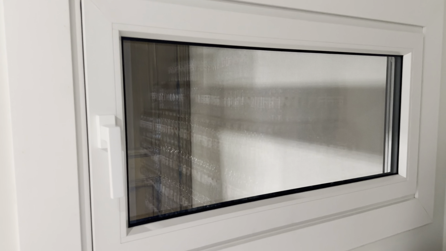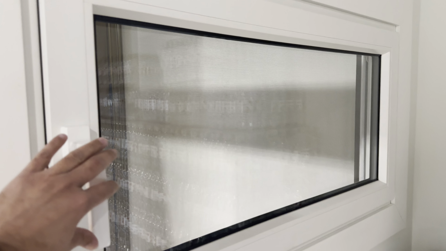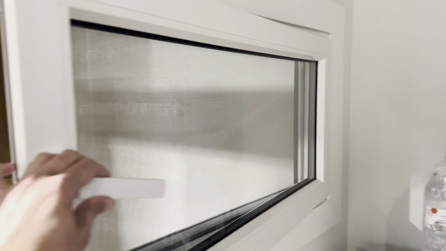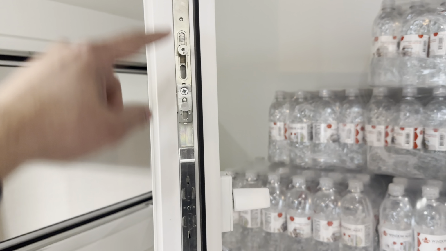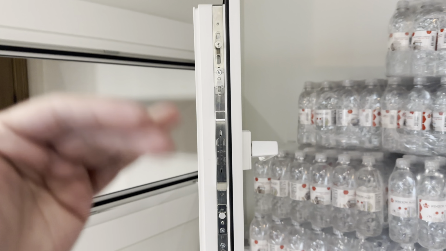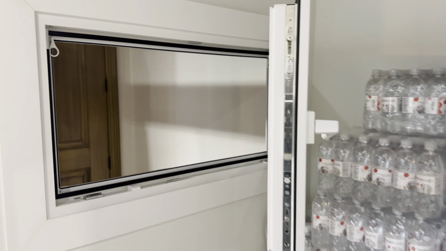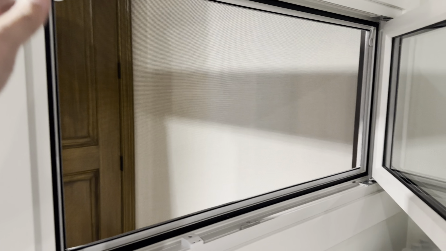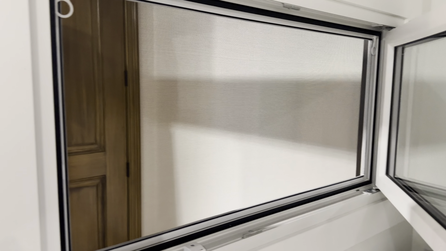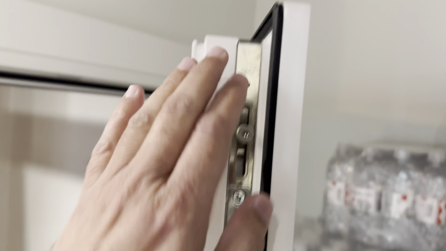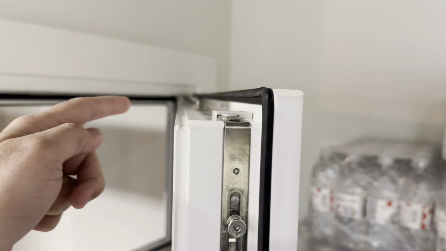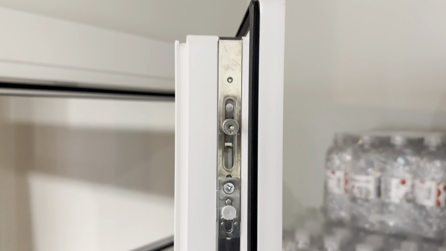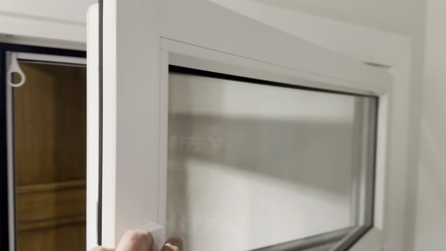So how it operates is, you just unlock and you open it. It comes with a multi-point lock system. Now it opens inside of the house, and if you turn it wide open for egress purposes, it also comes with a box screen. These are the multi-point locks, which are all around the window, so it gives you an airtight seal. While closing, you close it.